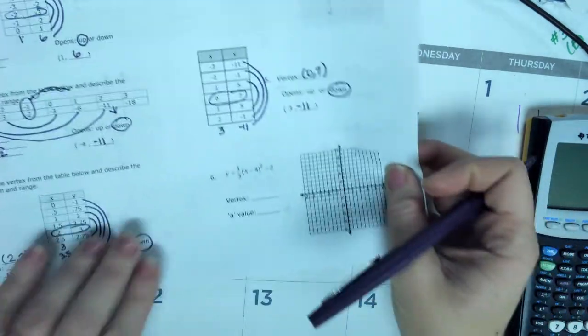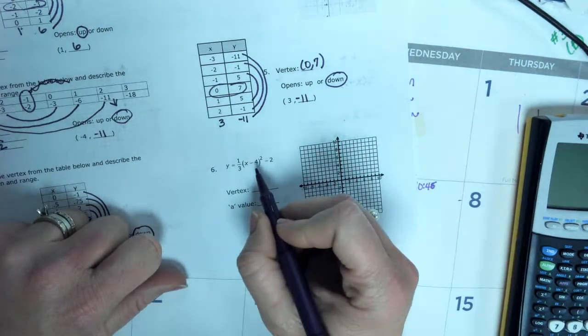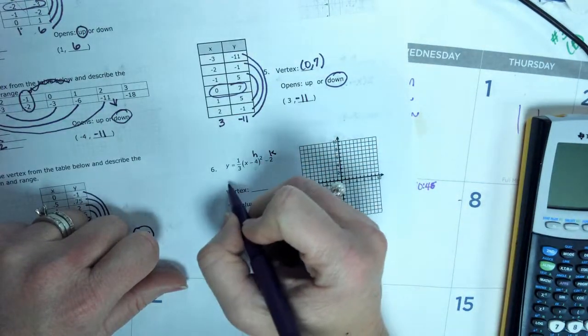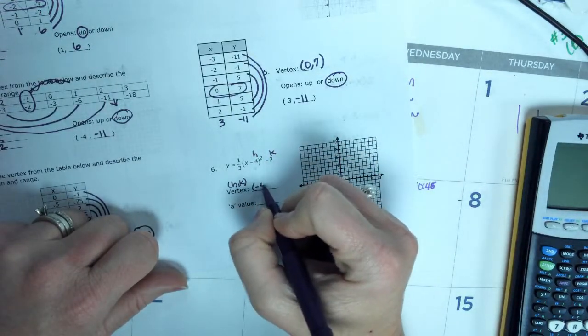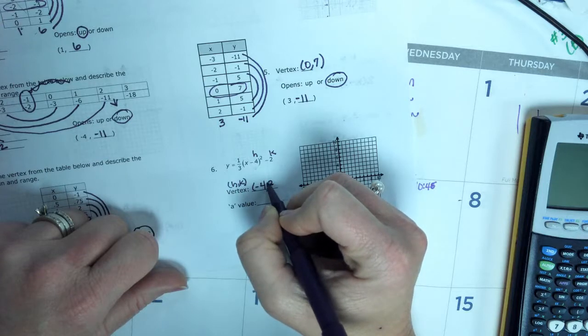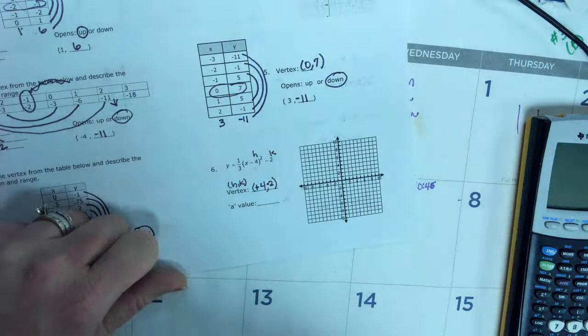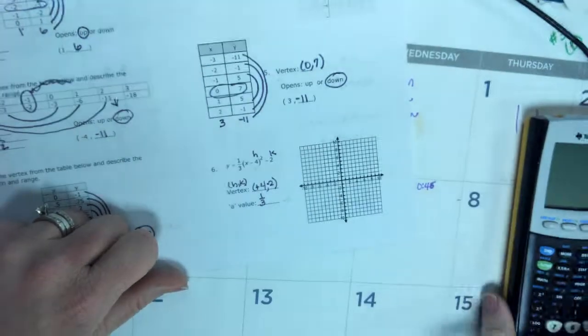Okay, last one, number 6. Okay, so we are given an equation. So from our vertex, we can see this is my h, this is my k. So remember, vertex is h, k. So it would be positive 4, negative 2. And then my a value is going to be 1/3. And so I need to graph this.